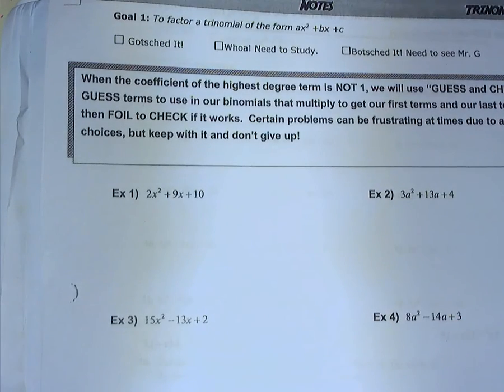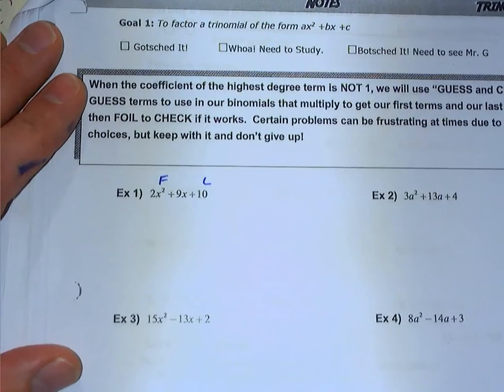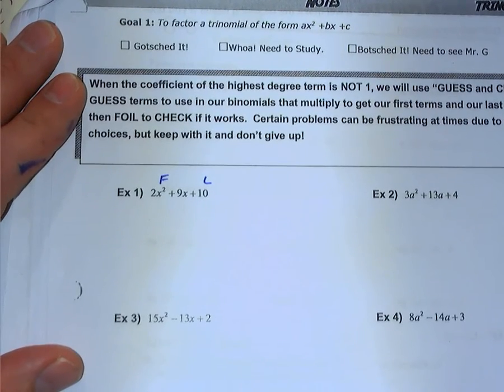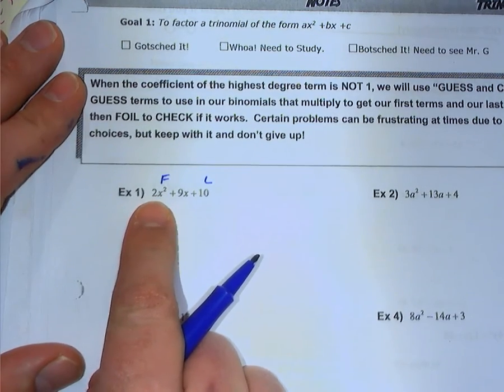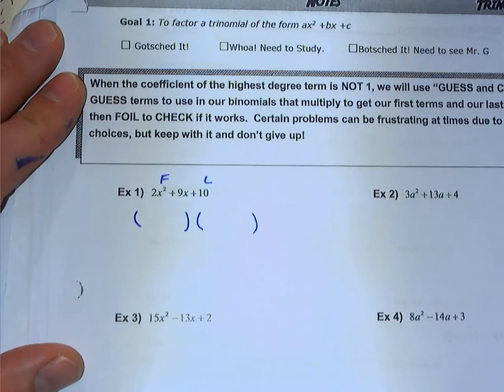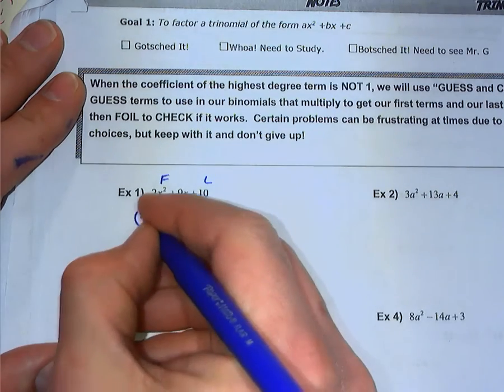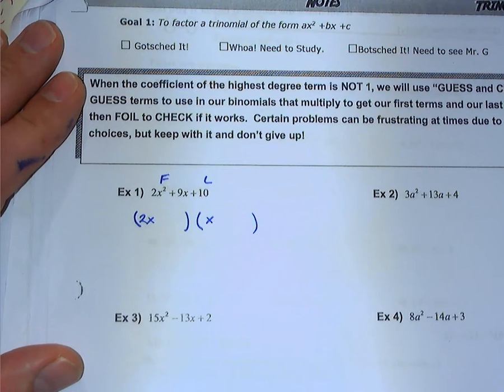Again, we're guessing, we're checking. This is where guessing and checking is super important. Here we go. I have 2x squared plus 9x plus 10. Now we take a look at the first term, 2x squared. Okay, that factors nicely to what? 2x and x. All right, 2x, do you guys agree? 2x times x is 2x squared? Yes or no? Yeah.